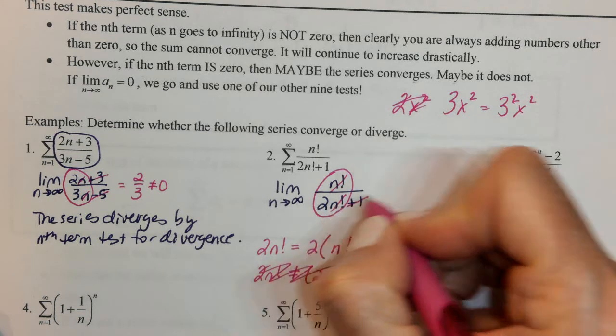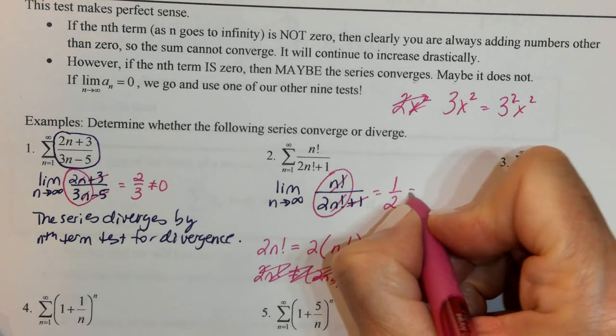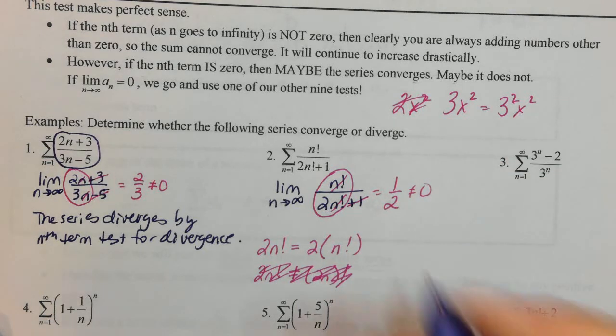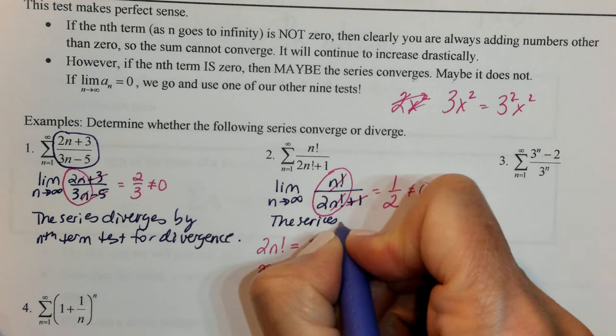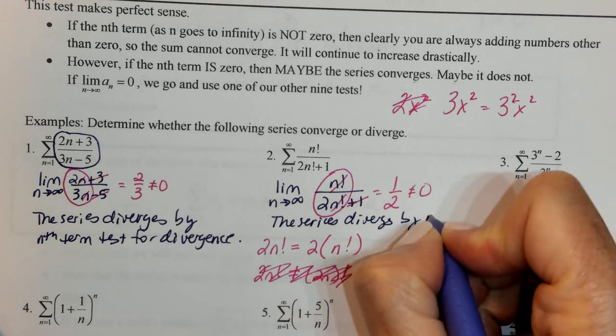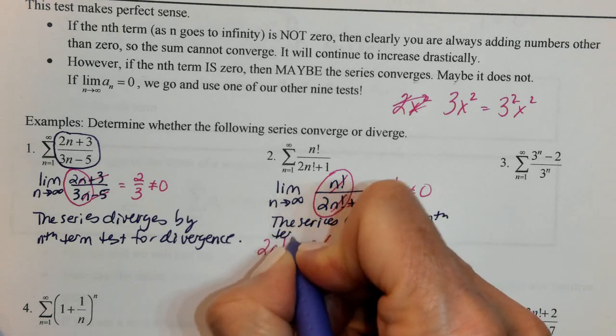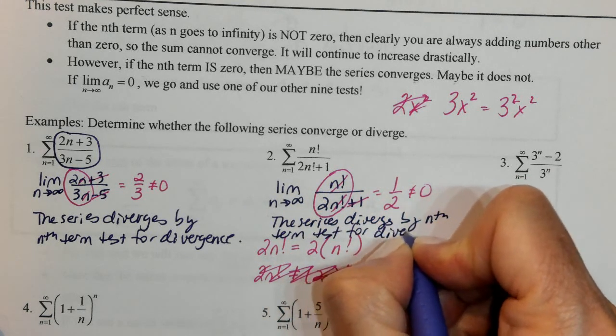All right. The n factorials cancel, and we get 1 over 2, which is not 0. Therefore, the series diverges by the nth term test for divergence.